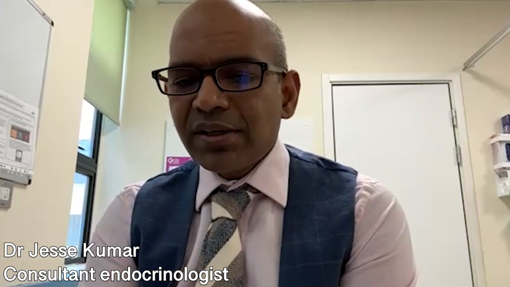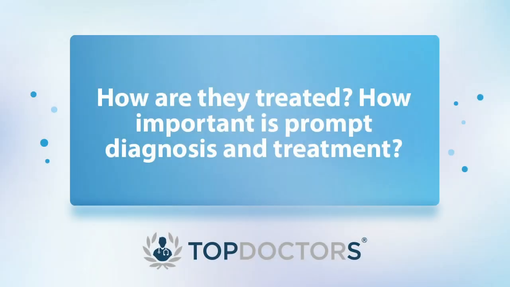it has to be done under guidance. And number two, most of the underactive thyroid glands can be managed at home under supervision of a GP. But anything above this, which is still remaining symptomatic, or an overactive thyroid gland, or suspicious looking thyroid nodules, they need specialist care. A prompt diagnosis is important, not just for quality of life, but to prevent future complications.